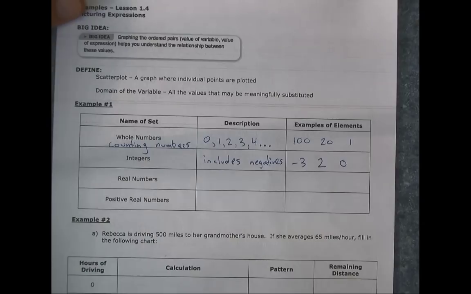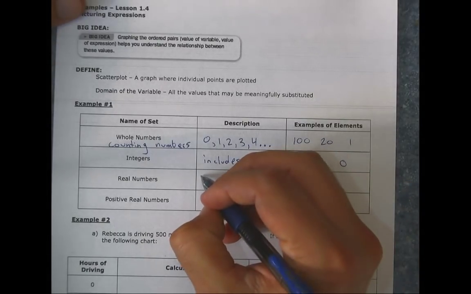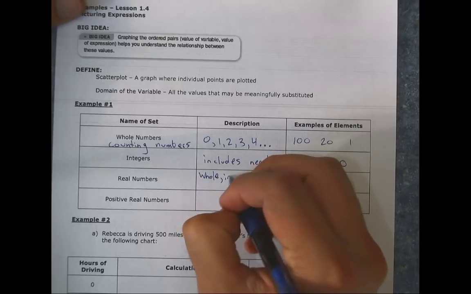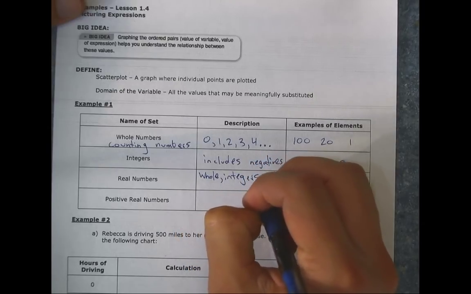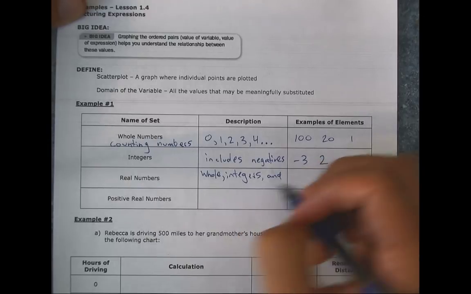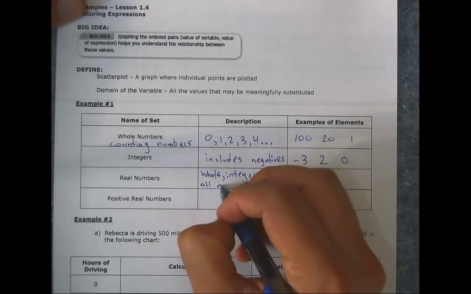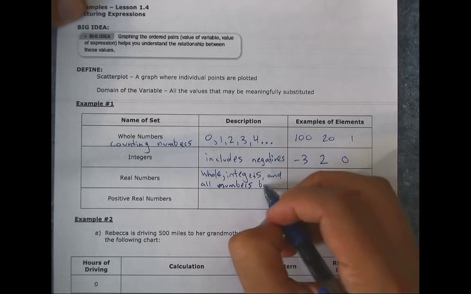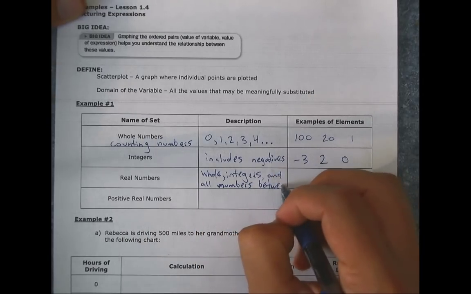So real numbers, this includes your wholes, integers, and all the numbers between. So think about what numbers are between these.